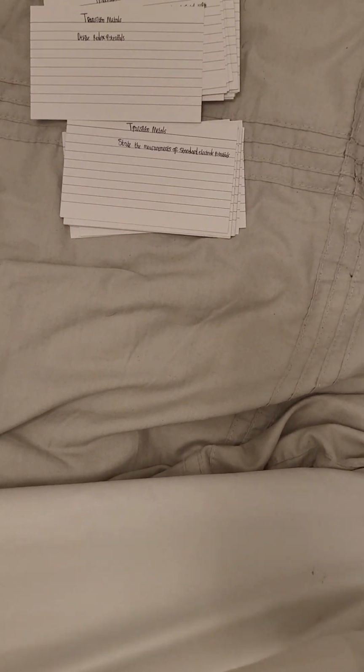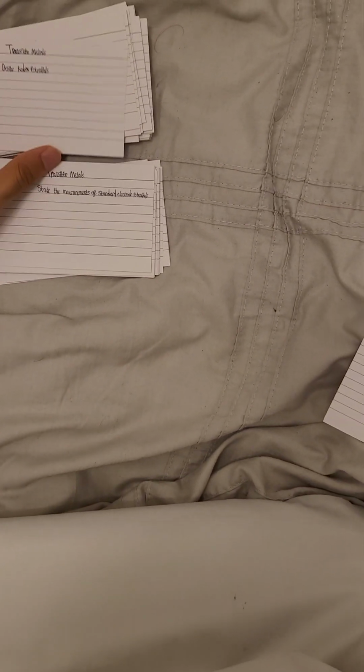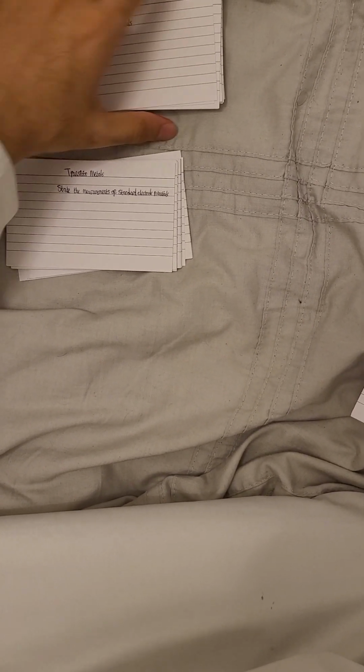Yeah, some of these flashcards are not great, unfortunately. Sorry, I made these. I was using the textbook.